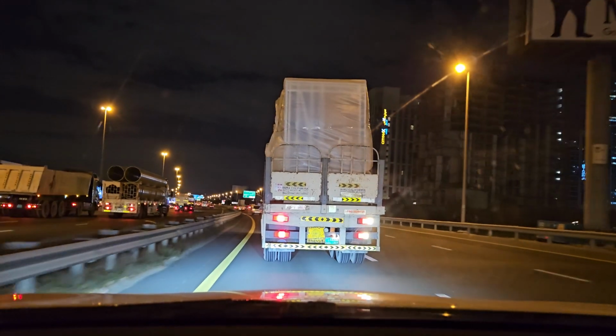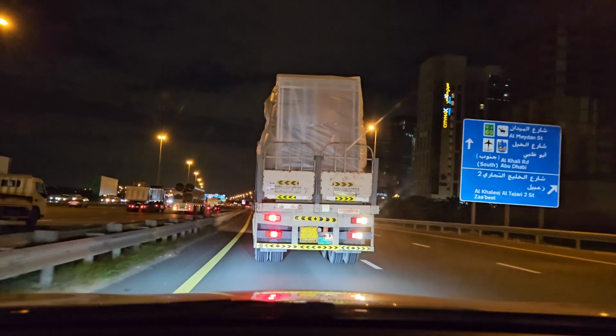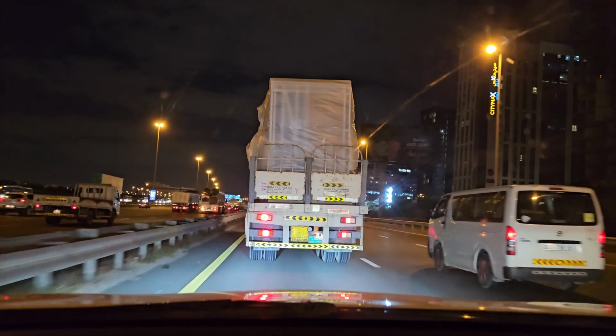Expect heavy traffic just below the peak hours.